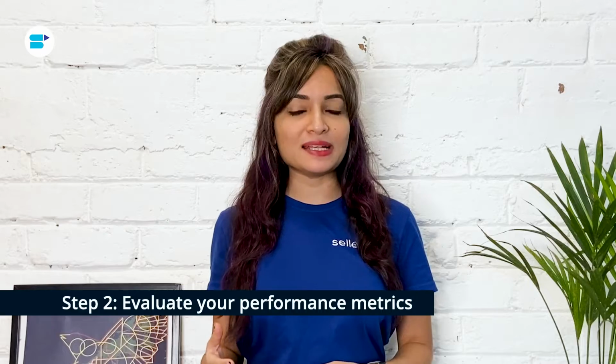Step 2. Evaluate your performance metrics. Looking at your KPIs, that is key performance indicators, to assess your Amazon PPC performance is the most critical component. KPIs will be different for different sellers. Some sellers may have various ACOS targets and thresholds, and each account's CPC is related to other metrics. Comparing your KPIs to Amazon averages is one of the most effective methods to measure the performance of your account.